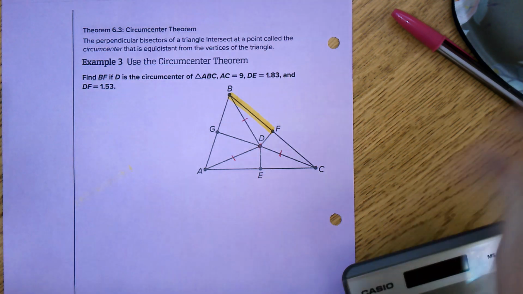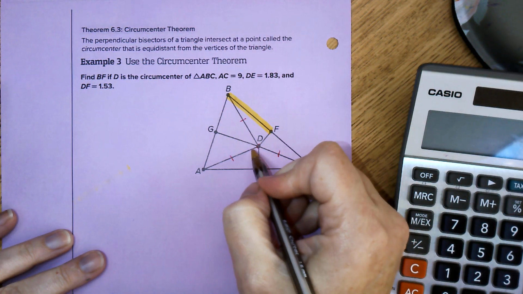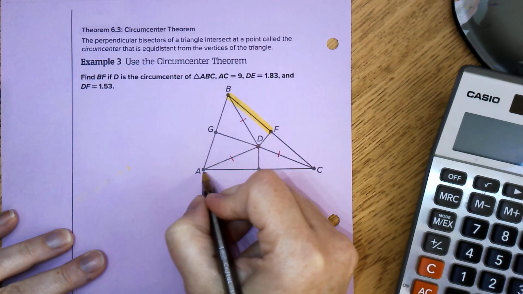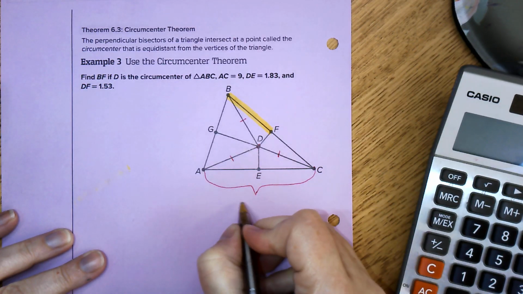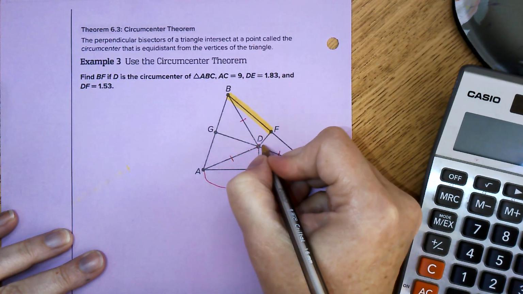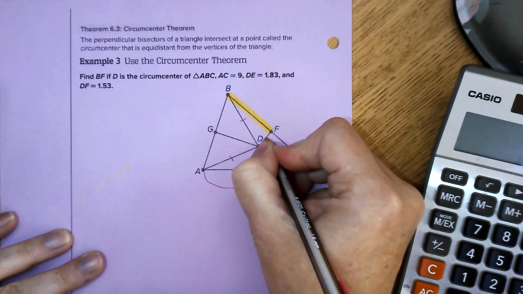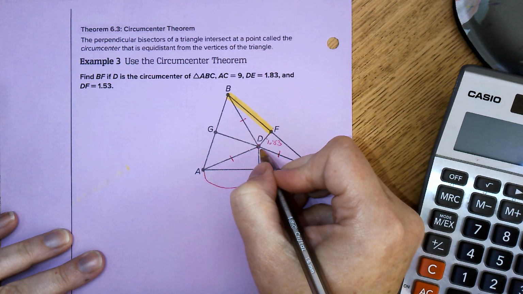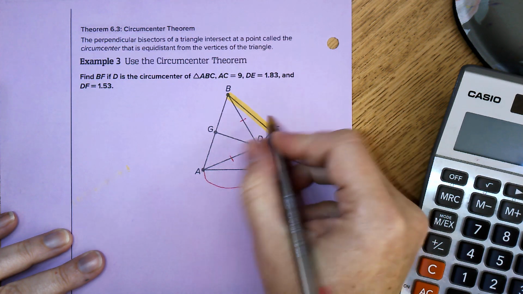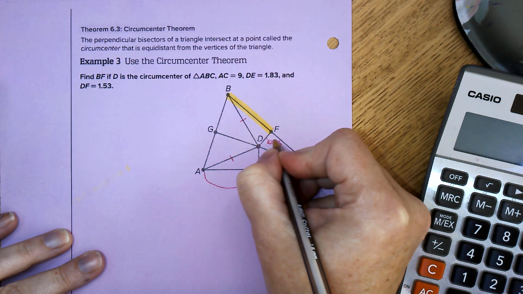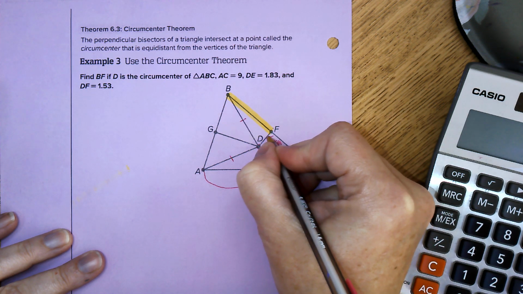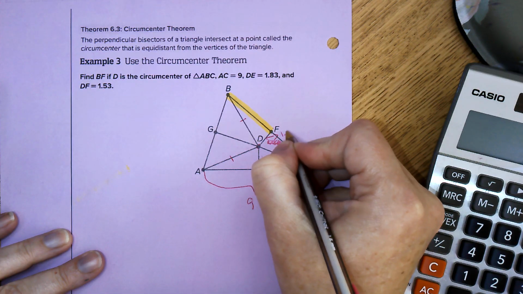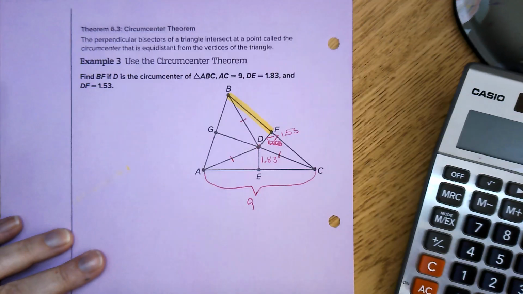If D is the circumcenter of triangle ABC, and AC, so this whole side, is 9, and DE is 1.83, and DF is 1.53. Got it.